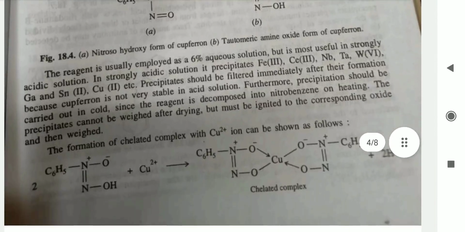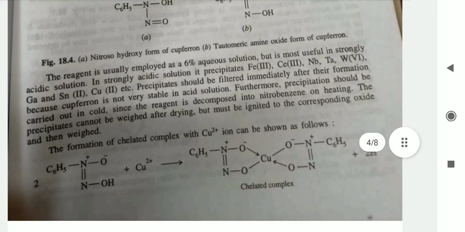The reagent is usually employed as a 6% aqueous solution but is most useful in strongly acidic solution. In strongly acidic solution, it precipitates Fe3+, Ce3+, Nb, Ta, W6+, Ga, and Sn2+, Cu2+, etc.